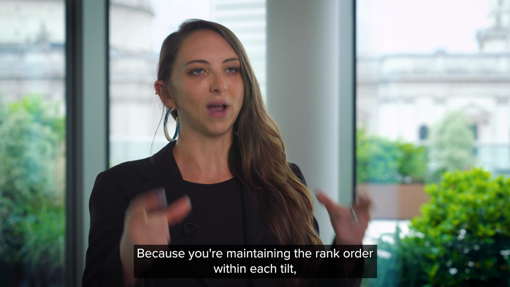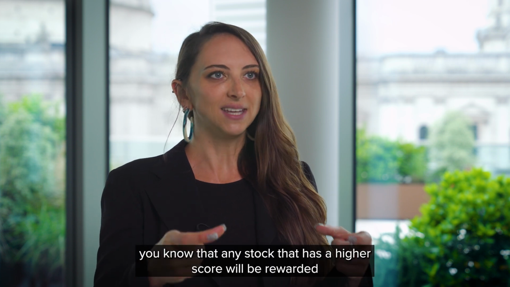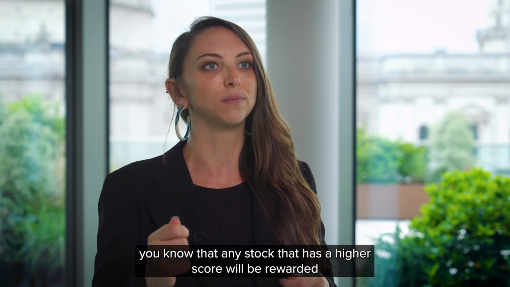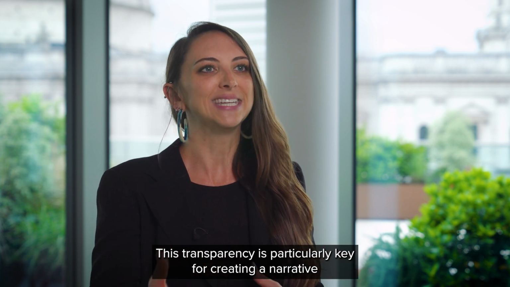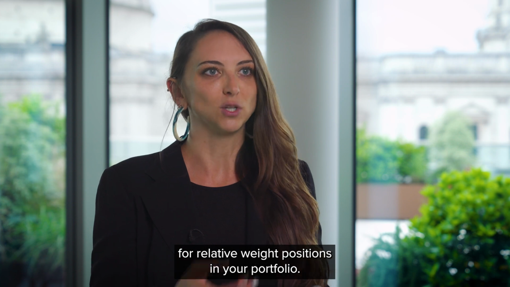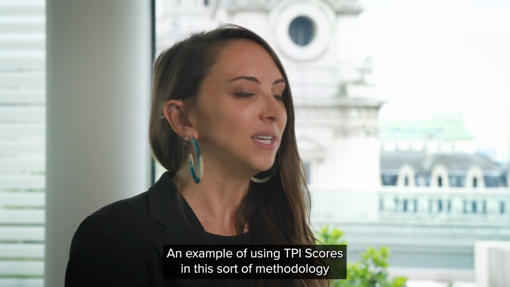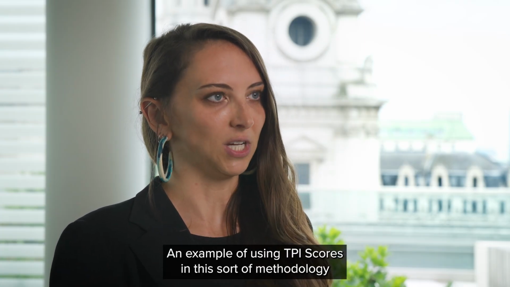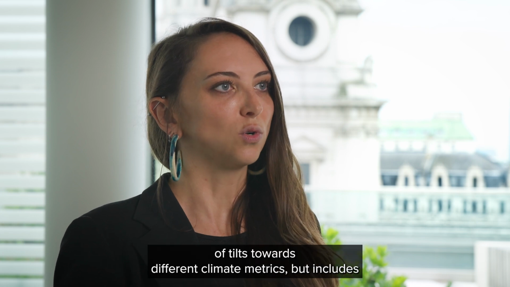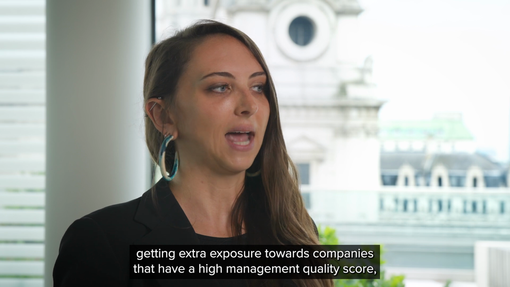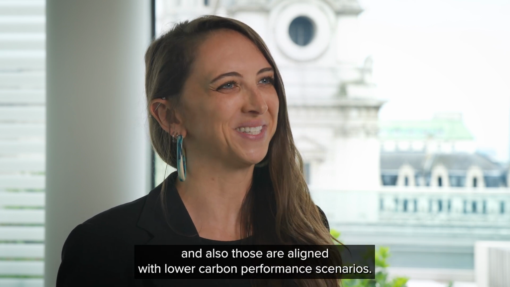Because you're maintaining the rank order within each tilt, you know that any stock that has a higher score will be rewarded more than any stock that has a lower score. This transparency is particularly key for creating a narrative for relative weight positions in your portfolio. An example of using TPI scores in this sort of methodology would be the FTSE TPI Climate Transition Index series. This series uses a combination of tilts towards different climate metrics, but includes getting extra exposure towards companies that have a high management quality score, and also those that are aligned with lower carbon performance scenarios.